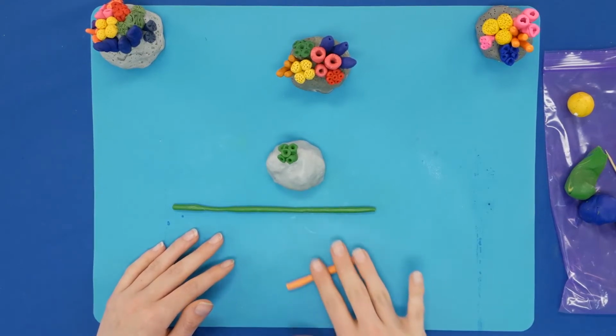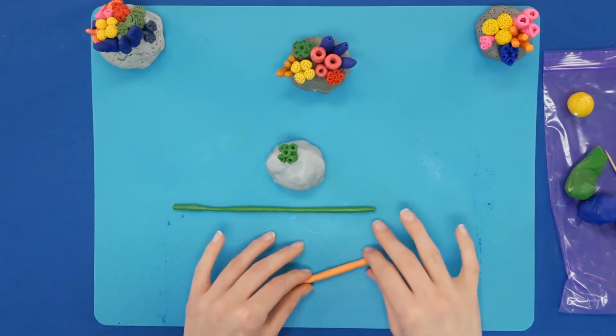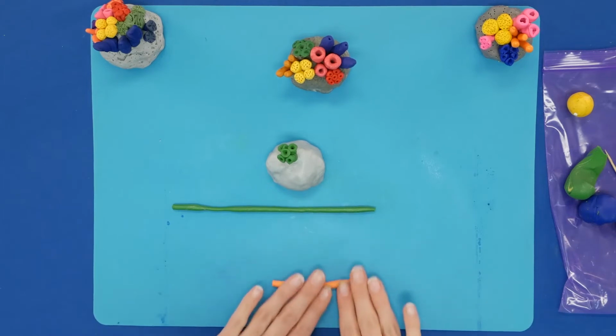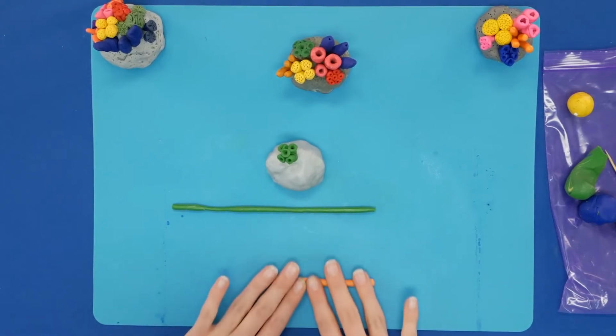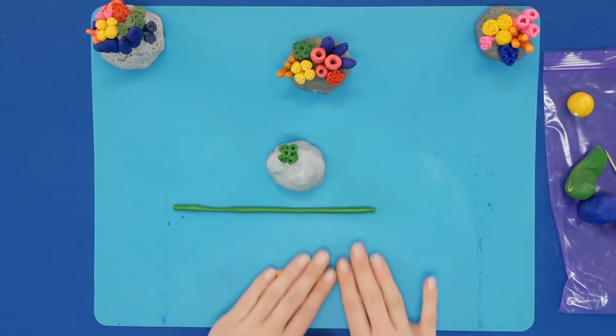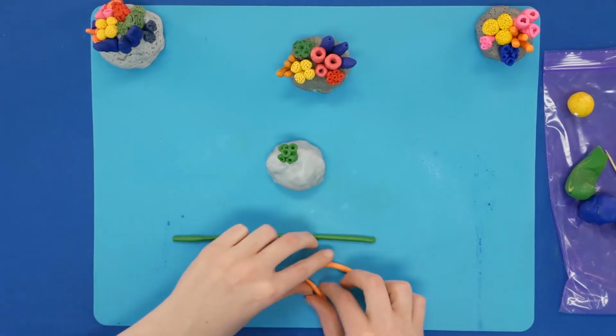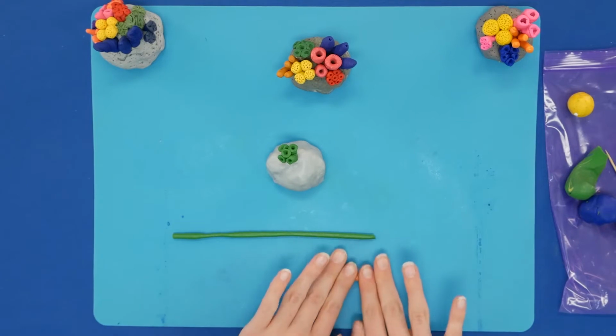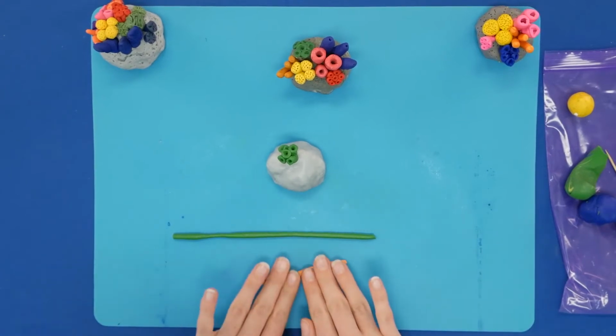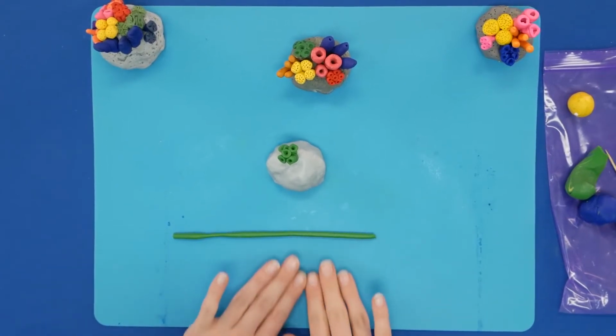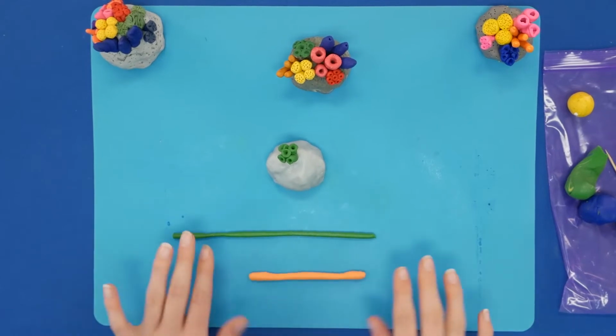If it's much smaller than that, it'll have a hard time supporting itself. If it's taller, which it'll need to be to better represent the pillar coral height. Ooh, that's too thin. And if it's too thin, just fold it back together like so and start rolling out.